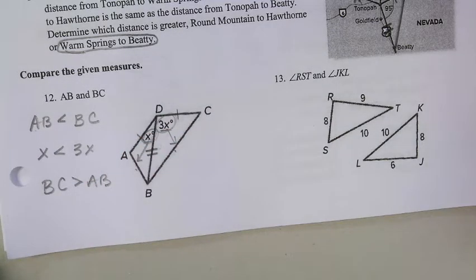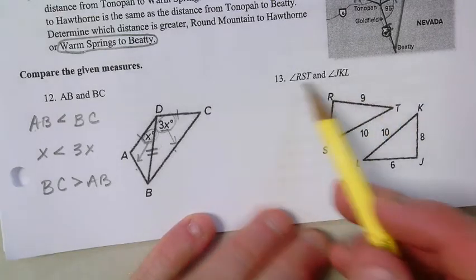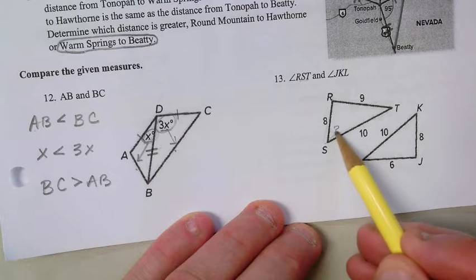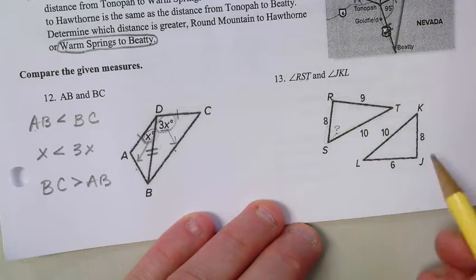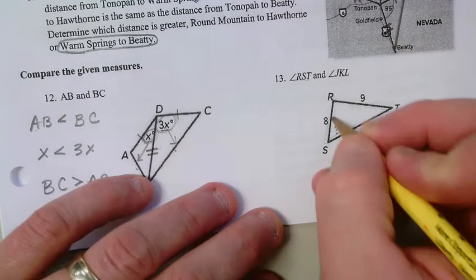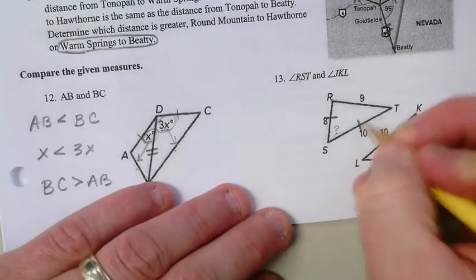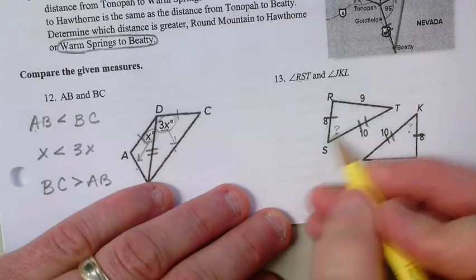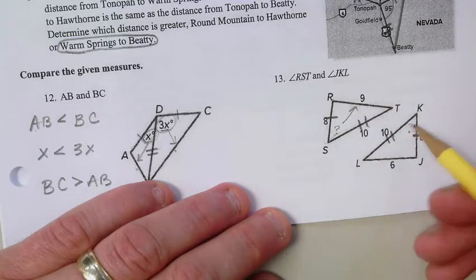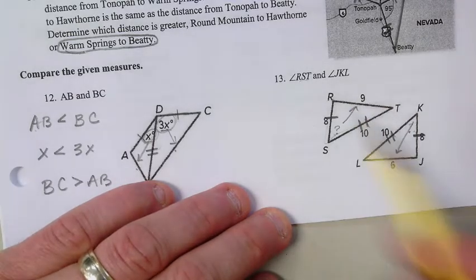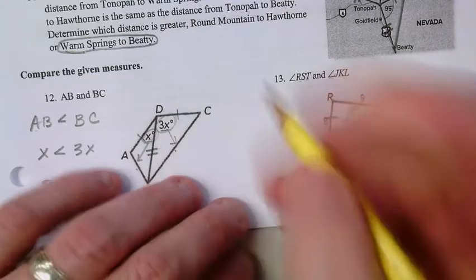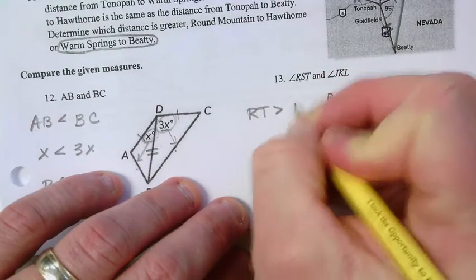The next one, we're looking at angle RST, so this angle right here, versus JKL, this angle right here. Now the first thing I'm going to do, I'm going to mark out the 2 8s and the 2 10s. Notice that the angles are both included between those. And then I'm going to look at the opposite sides. Now what I notice is that RT is bigger than LJ.